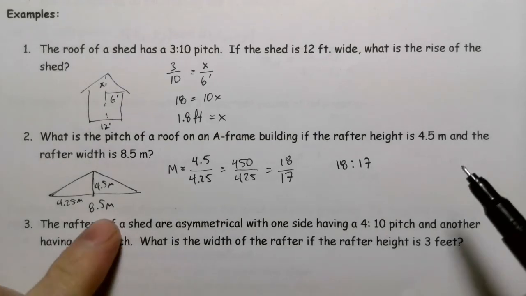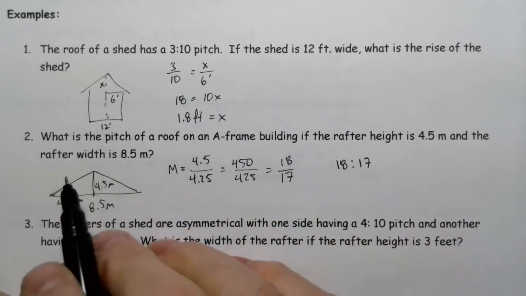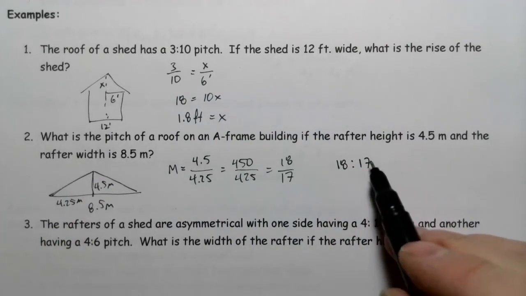Now I just want to double check this as well here. So what is the pitch of a roof on an A-frame building? 4.5 meters and 8.5. Yeah, those are relatively close to one another. So that's why the slope is quite low.